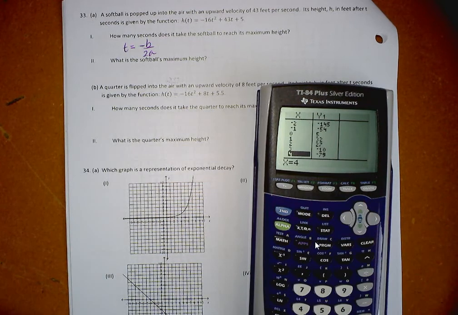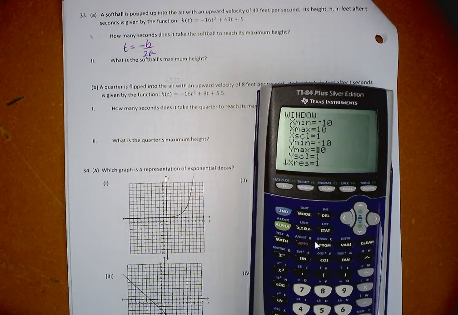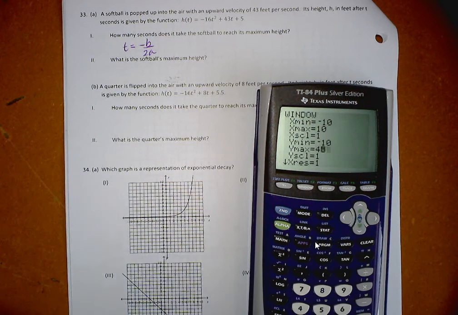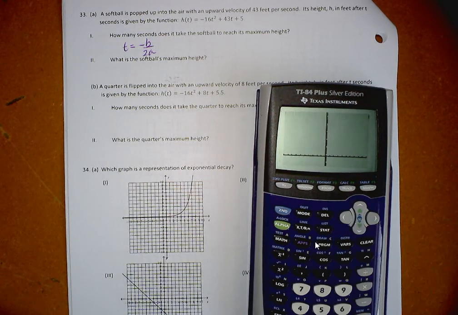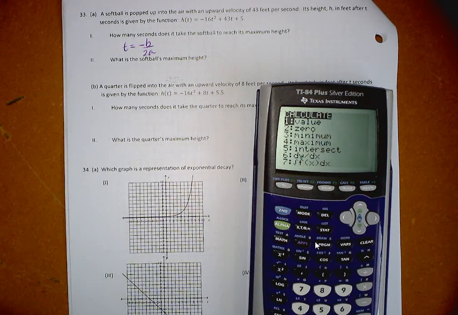So that doesn't mean that's the maximum, it just means that gives me a little bit of a scale as to how high to change my window. So I'm gonna change my window, y max, to be like 45 just to be safe. And then I'll hit graph again. And there we go. So if you'd like to use your calculator and you don't want to use this formula by hand, you can do second trace maximum.